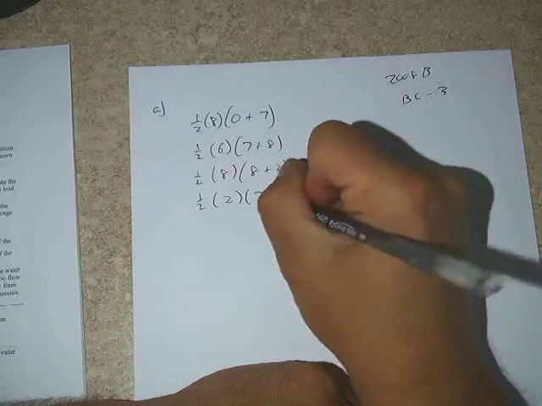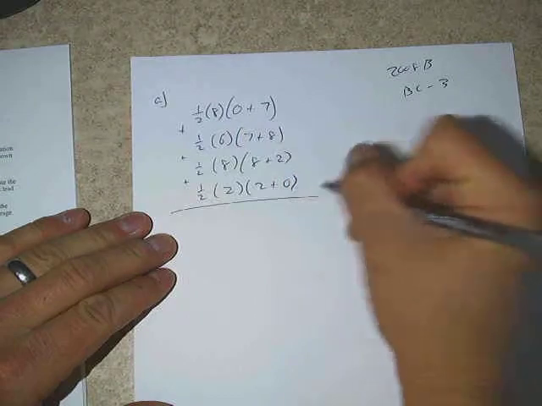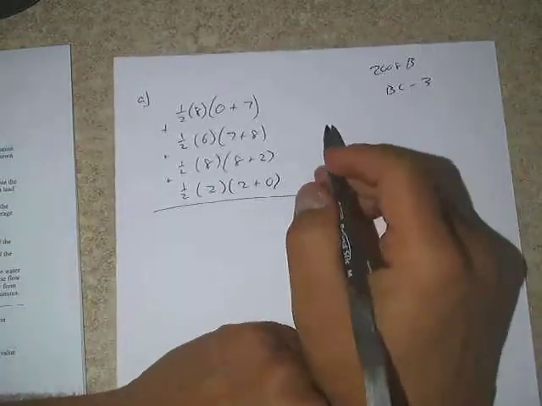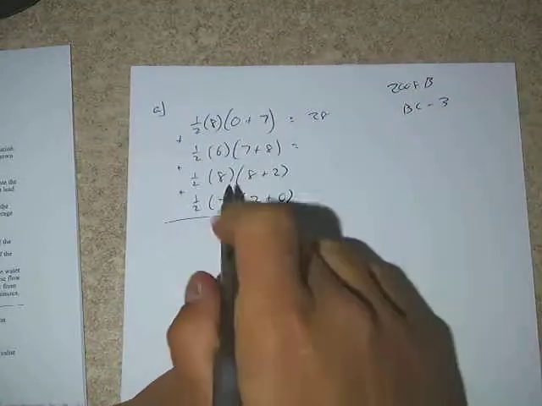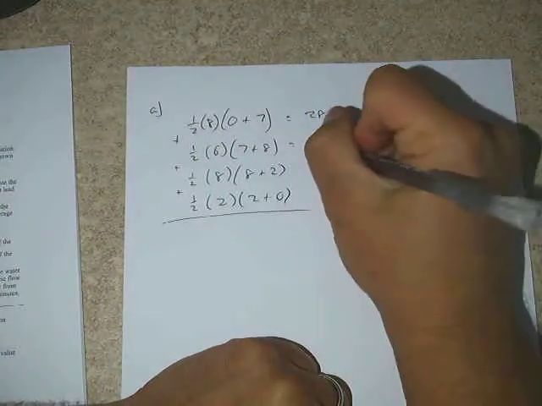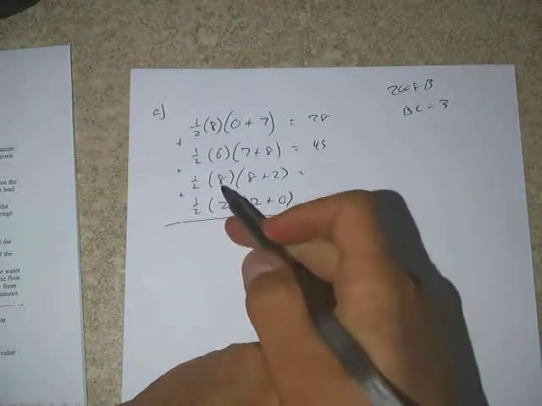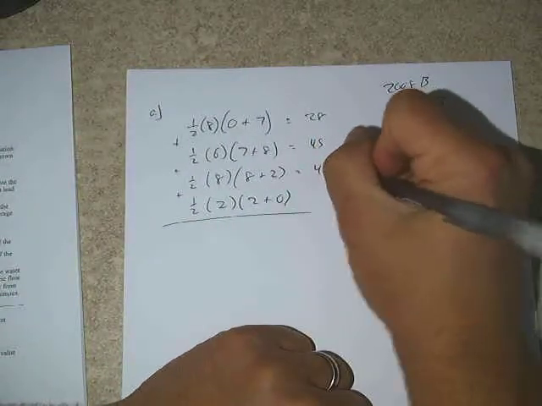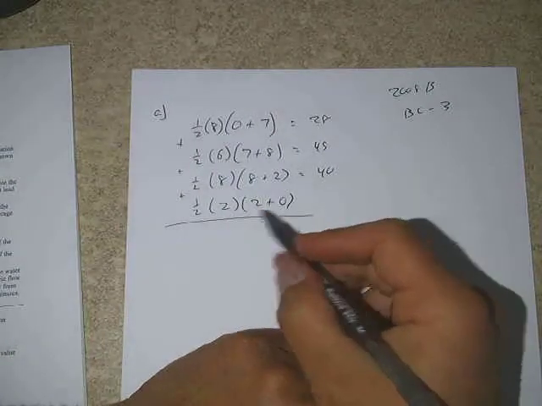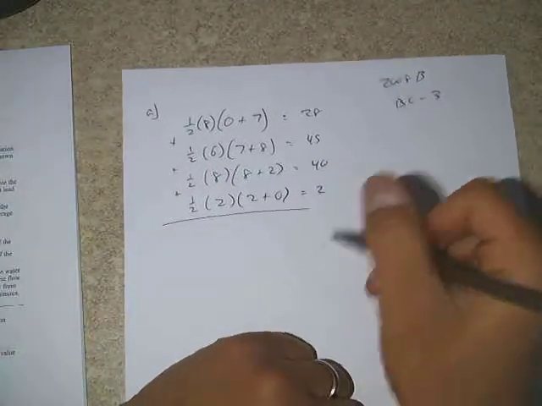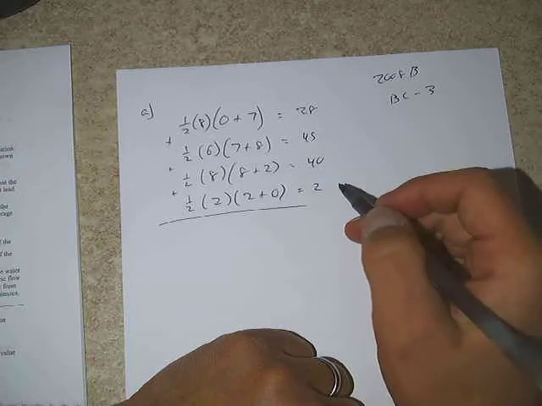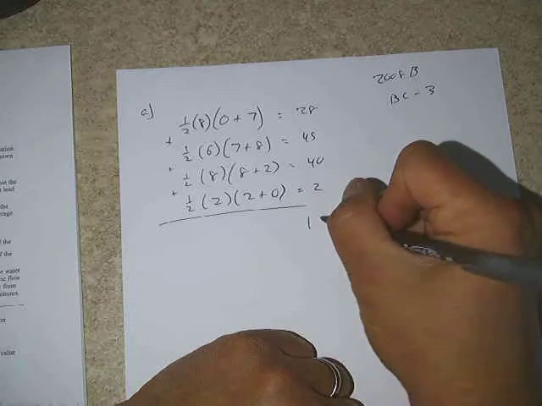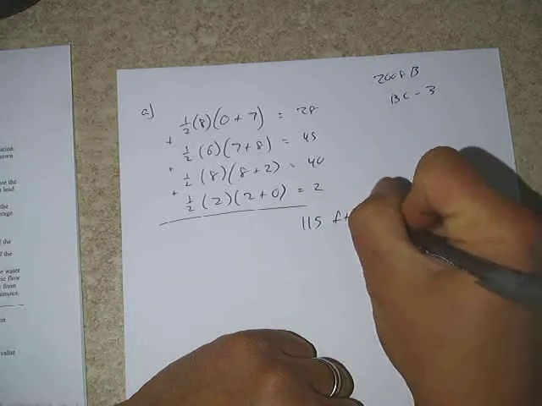We have the data in the table, and our first trapezoid is going to be 1/2 times the height, remember, which is the x distance from 0 to 8, and then the 2 bases are going to be the depths, which are 0 and 7. The second one goes from 8 to 14, so that would be 6, and the 2 heights are 7 and 8. The next one goes from 14 to 22, that would be another 8, and the heights are 8 and 2. And the last one goes from 22 to 24, that's 2, and then our heights are 2 and 0. Ultimately we're going to add that all up and get our result.